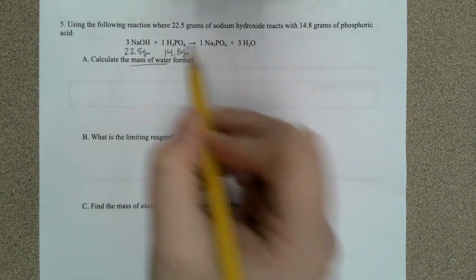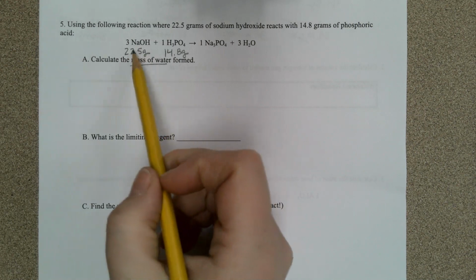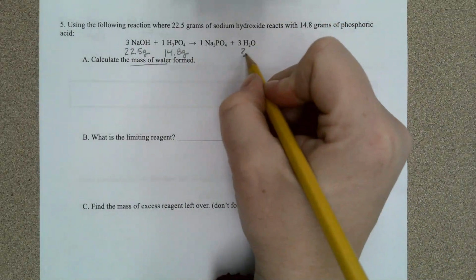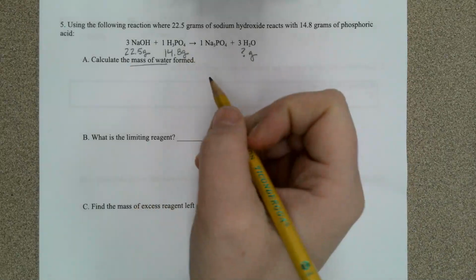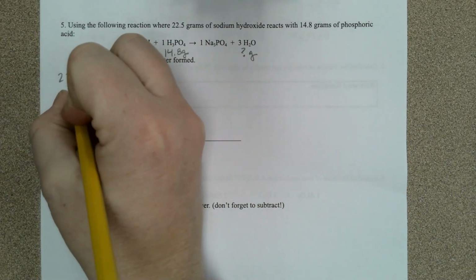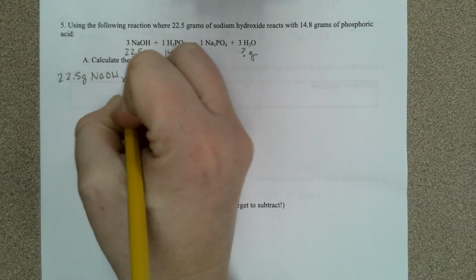And it's asking for what is the mass of water formed. So in this type of problem, remember that you need to do 2 conversions. You're going to convert from one reactant to our product, and then you're going to do the same thing with the second reactant. So let's start out with our 22.5 grams of sodium hydroxide.